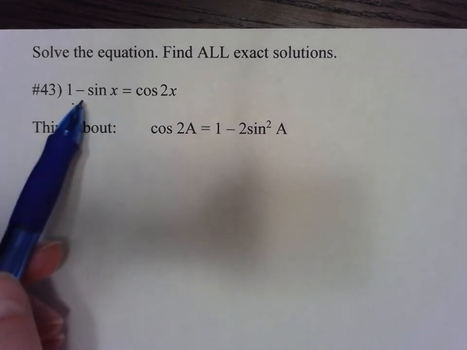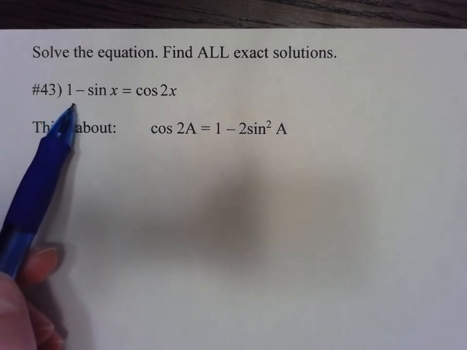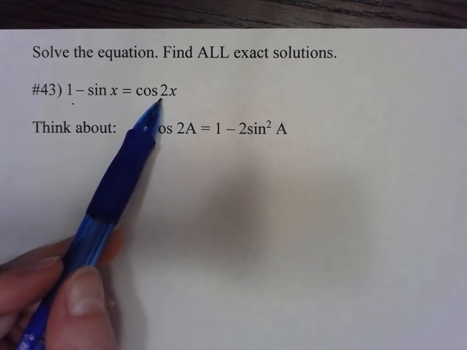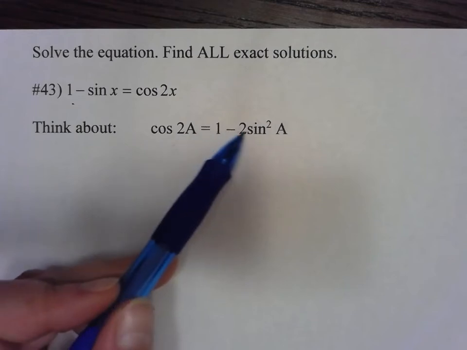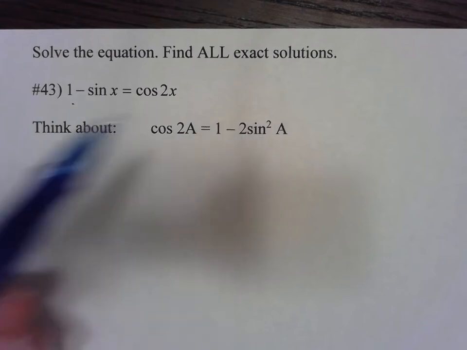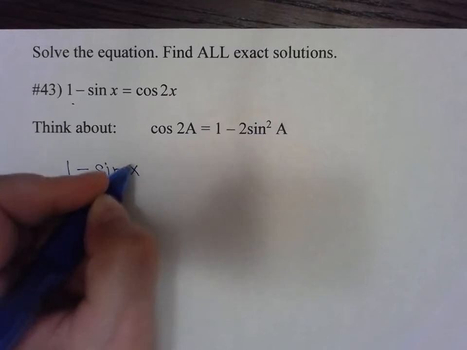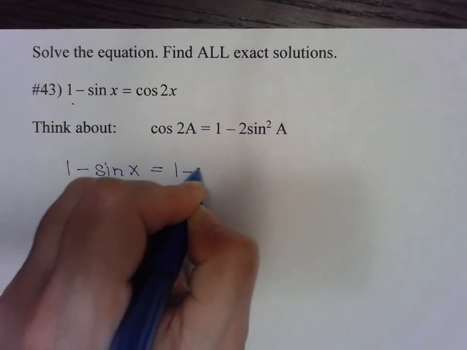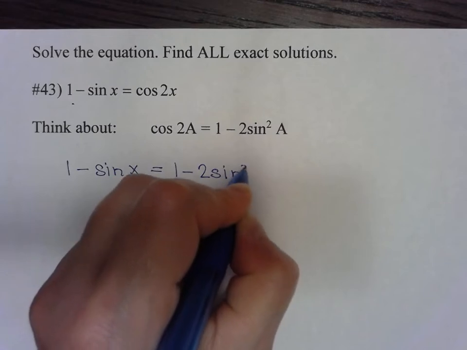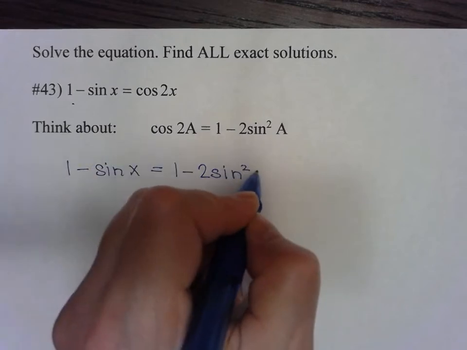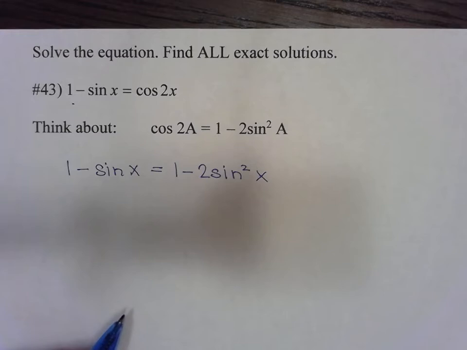We would like to have all the same trig functions here, and because this is the double angle and we have a sine, it makes sense to use the double angle formula for cosine that involves the sine. So let's start with that. And all of these formulas I'm pulling out here are on your formula sheet from the last chapter. So don't get rid of that yet. Keep it by your side.